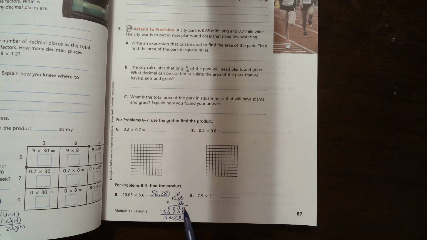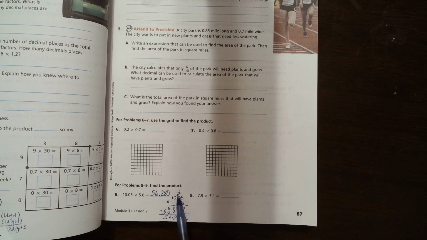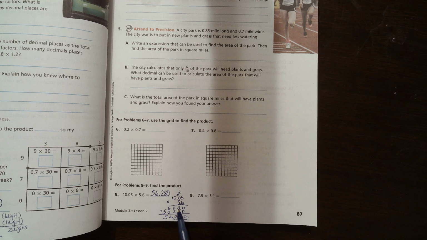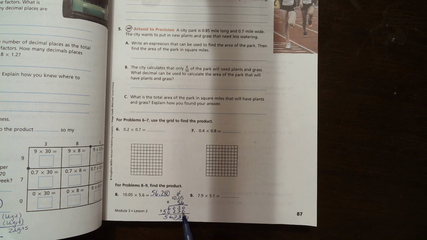Now we can multiply. 5 times 6 is 30. Carry the 3. 6 times 0 is 0 plus the 3 gives you 3. 6 times 0 is 0, and 6 times 1 is 6. Since we're moving on to the 5, we have to write a placeholder 0. 5 times 5 is 25. Carry the 2. 5 times 0 is 0, plus the 2 is 2. 5 times 0 is 0, and 5 times 1 is 5.